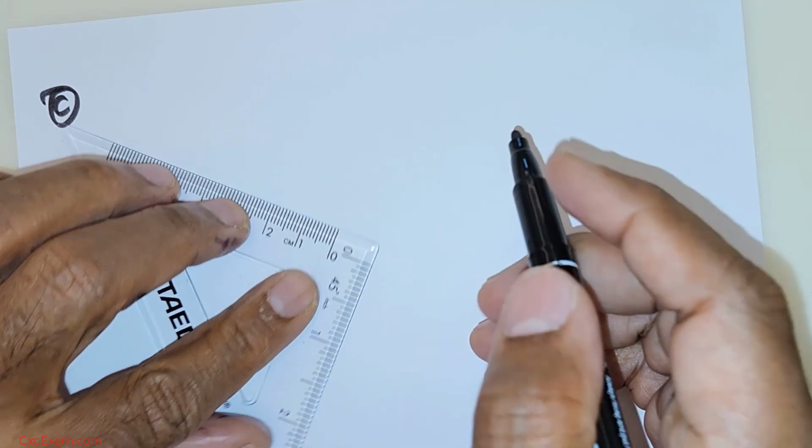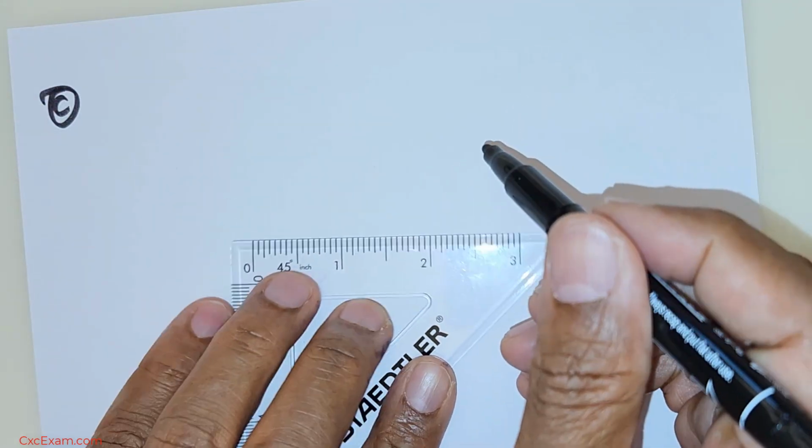We move on to the next one. Okay, this is question C. We need a figure for this. So let me draw.